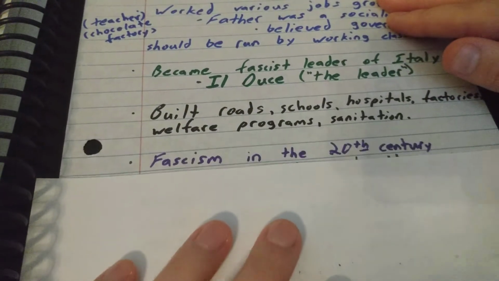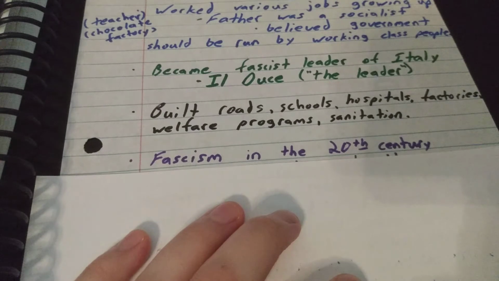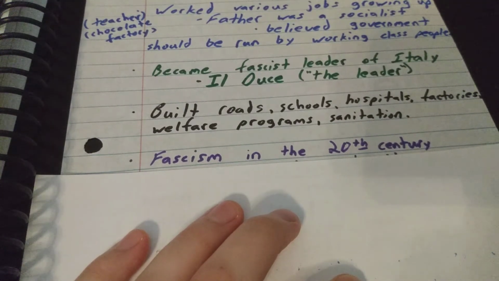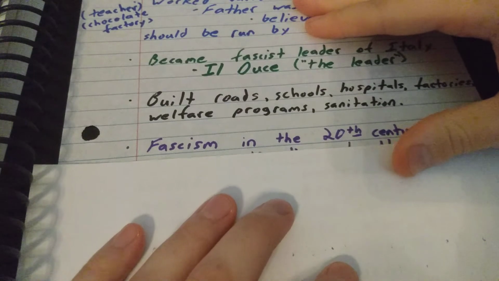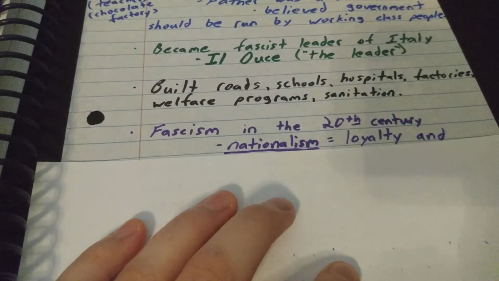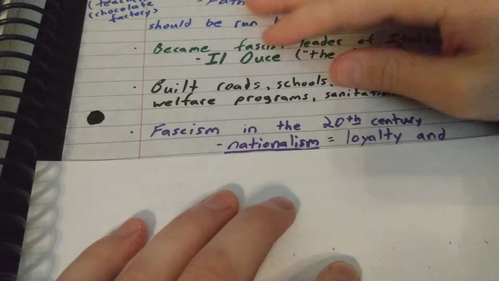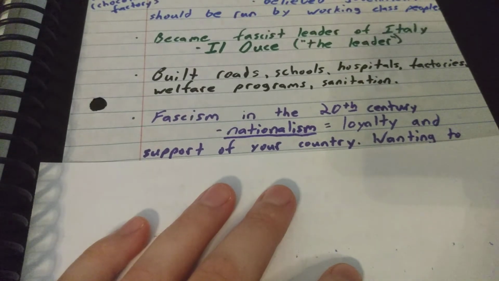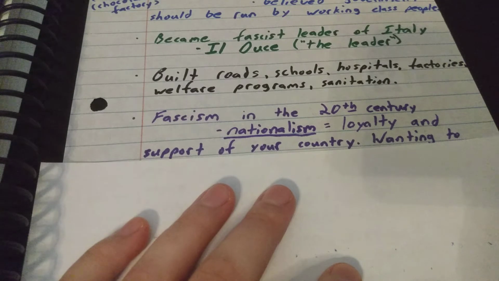All right, so I want to get into this word called fascism. Again, all these words have different definitions, but fascism has a unique definition in the 20th century, or in other words, the years 1900 to the year 1999. So in order to understand fascism, you have to know what this word is, called nationalism. We've talked about this before, but one key important part of nationalism is loyalty and support of your country. A good example of this, when you say the Pledge of Allegiance, you are pledging your loyalty or your allegiance to your country.